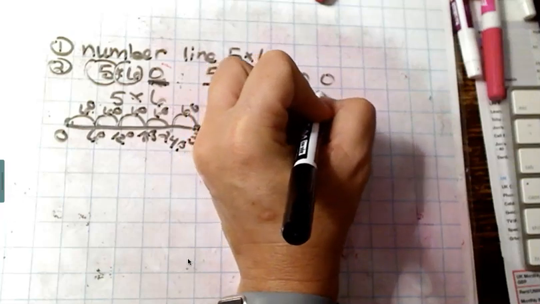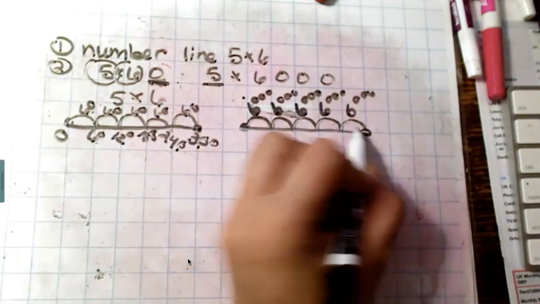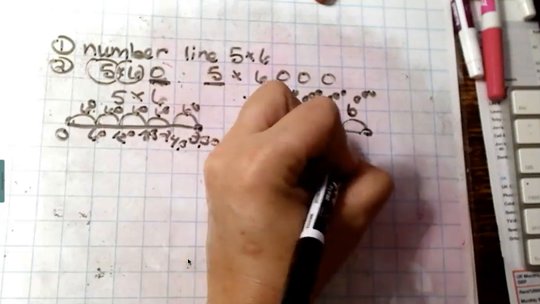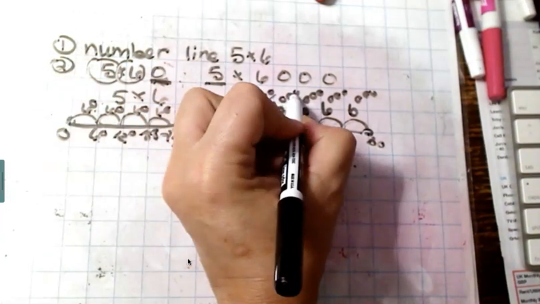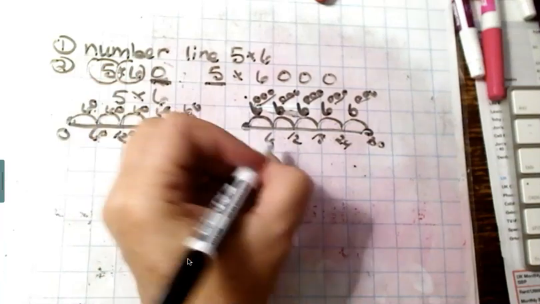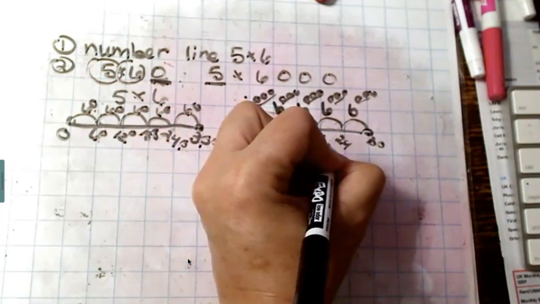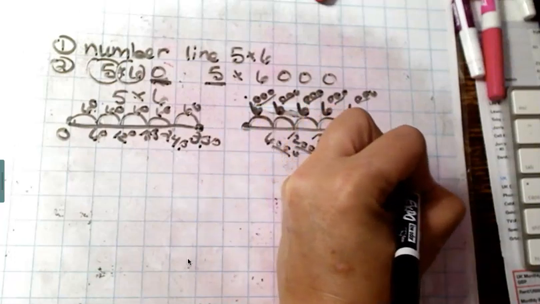I do that for a reason, to tell my brain it's a pattern. All right, so I know that normally this would be 6, 12, 18, 24, 30, but what's my pattern? Adding how many zeros? 1, 2, 3, 1, 2, 3, 1, 2, 3.